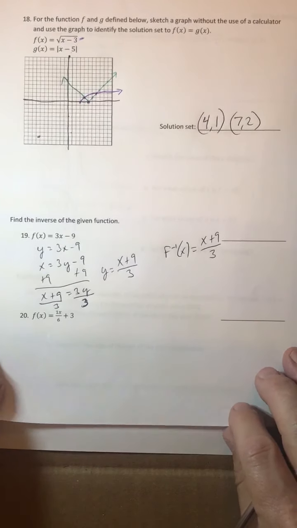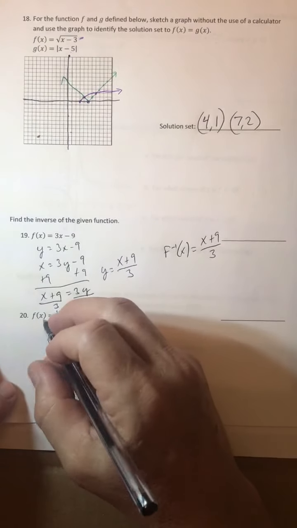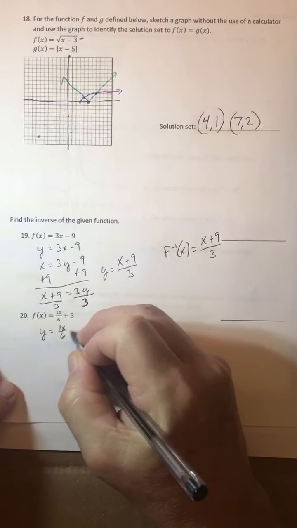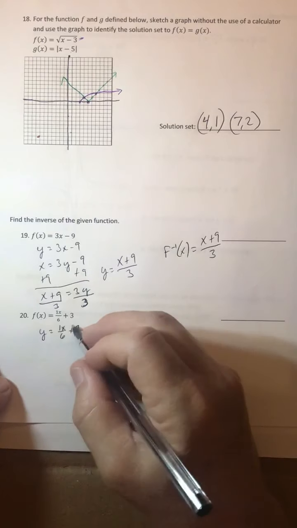Alright, and then this one, same thing, make that into a y. Switch.